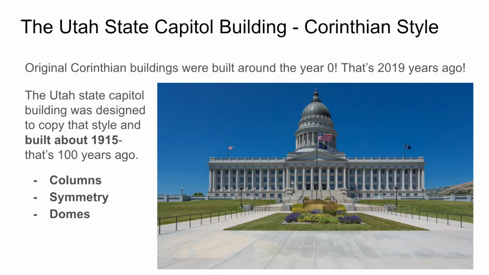Corinthian buildings were built around the year 0. That's 2019 or 2020 years ago. The Utah State Capitol building was designed to copy that style. So even though it's been 2,000 years since this style was invented, we still like it so much that we still copy it these days.